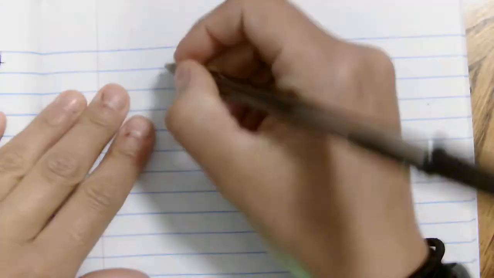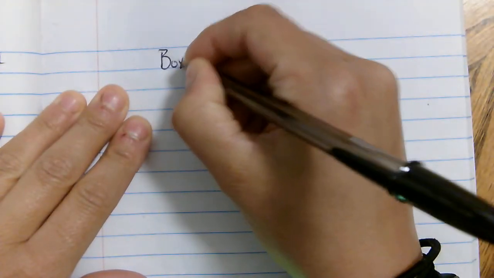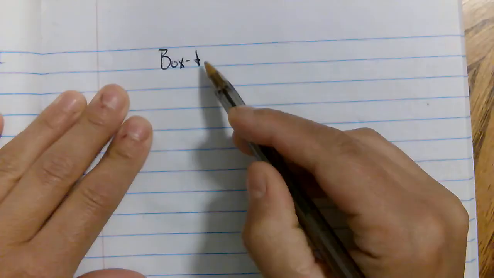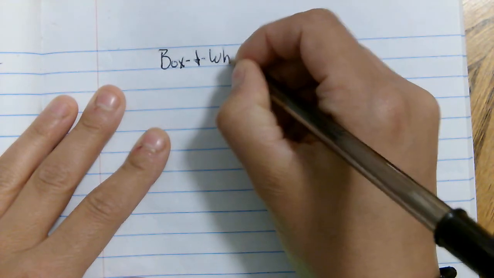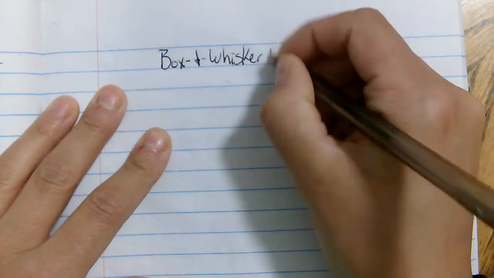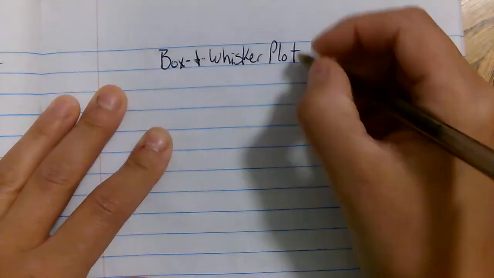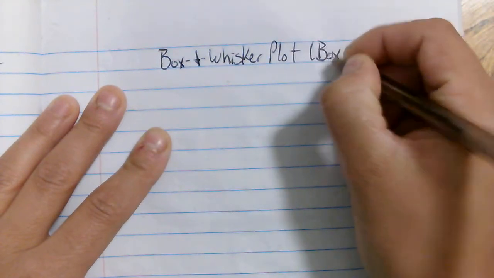So before we actually get to making our own box and whisker plots, we're going to talk about what they are, and I'm going to draw you an example. So a box and whisker plot, I'm going to actually write that at the top. I'm going to draw like a diagram of it. Box and, if you want to write the word "and," you can. I usually just use the symbol for "and." Box and whisker plot. It's also sometimes called a box plot.